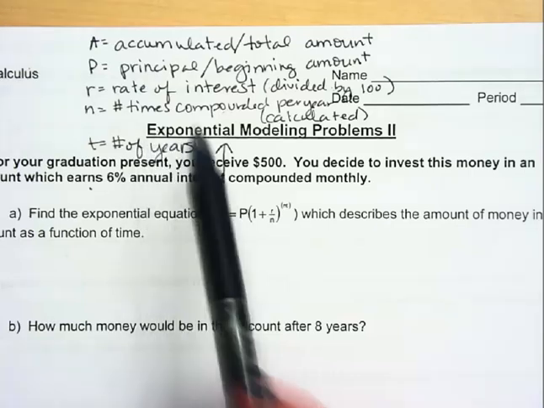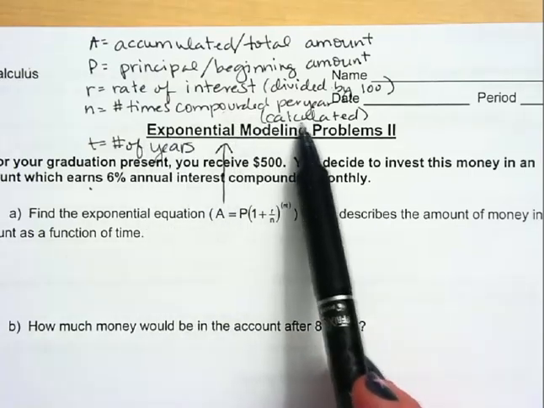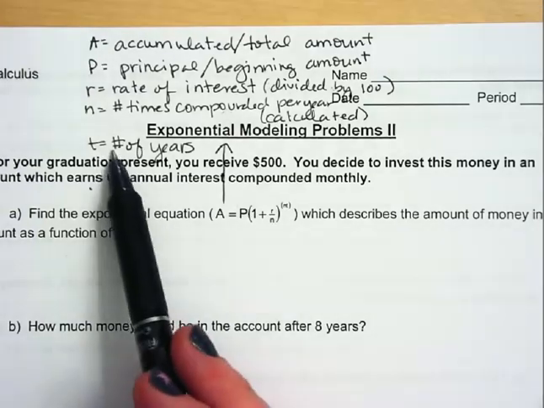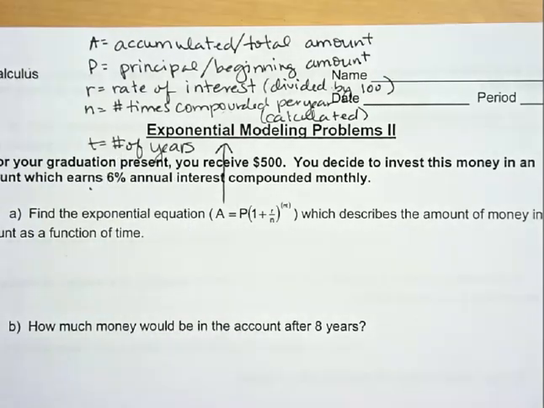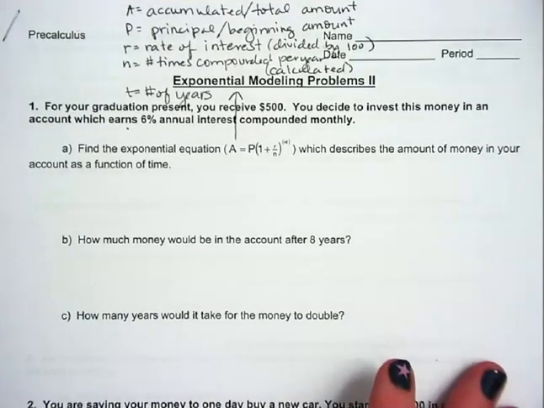N is equal to the number of times that interest is compounded per year. In other words, how many times it's calculated and added back in to the original amount. And then T is the number of years that the situation is occurring. So I'm not doing the whole packet, just a few problems for examples.